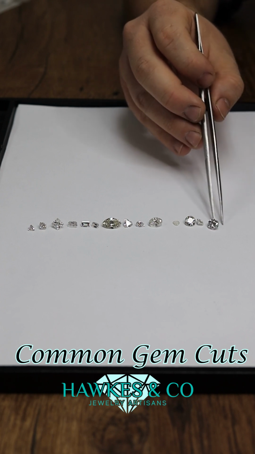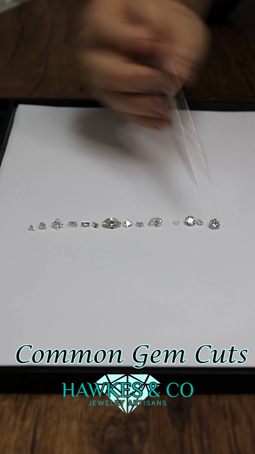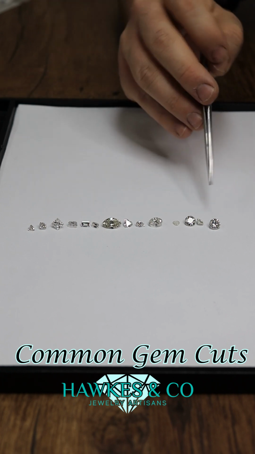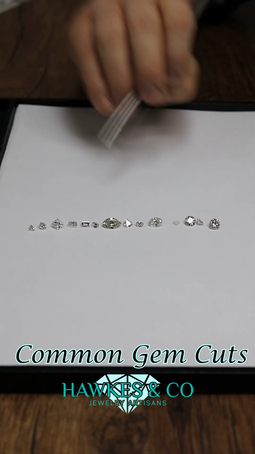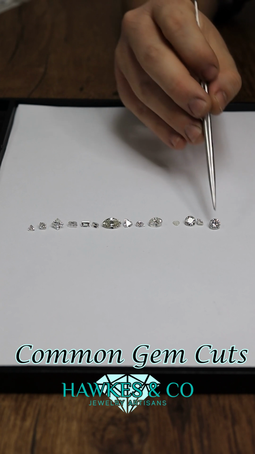And then this is the modern round brilliant cut diamond. Pretty much like it sounds, it's round. It's the best shape for a diamond to show off the most light and look good to your eye.